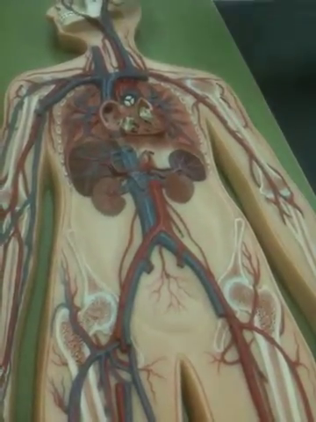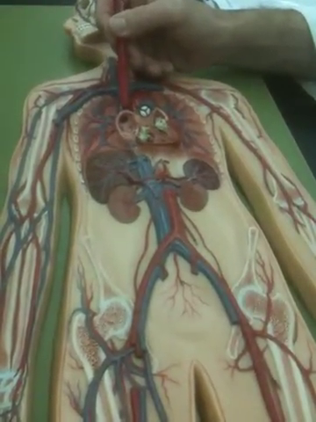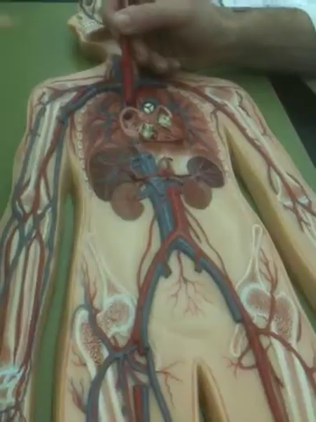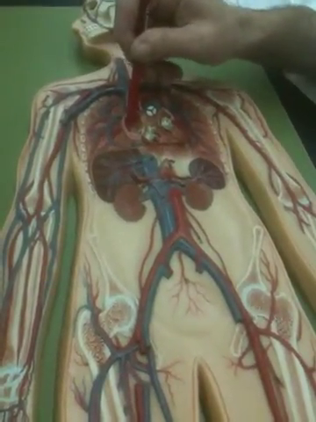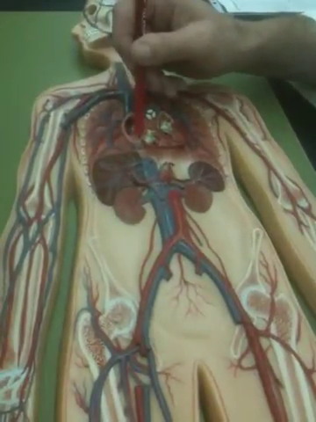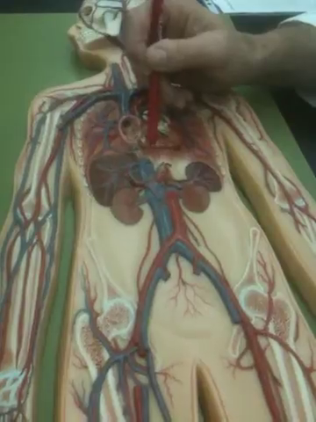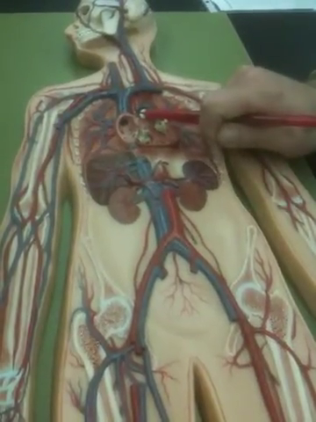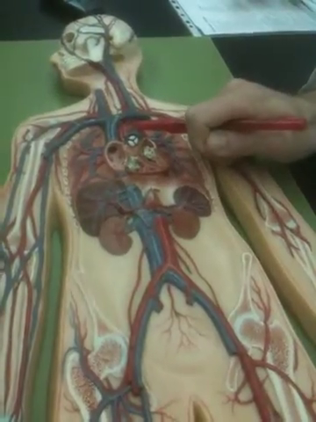Let's start with coming back to the right side of the heart. Name these vessels that are bringing blood back to the heart. Superior vena cava, and that's superior, into the right atrium. Right atrium passes this valve, tricuspid, gets into the right ventricle, through this valve, pulmonary semilunar valve, into the pulmonary trunk.